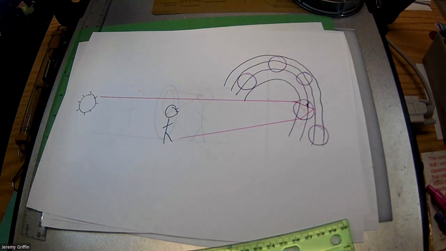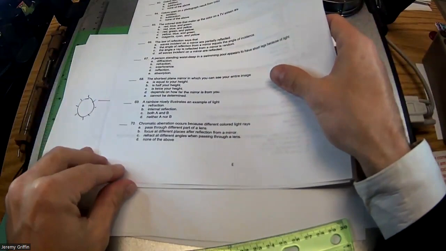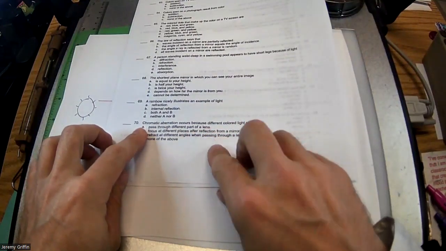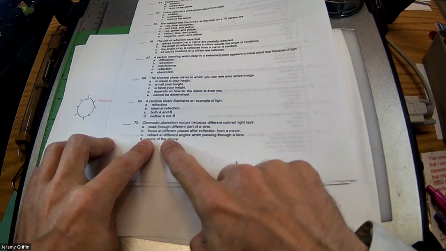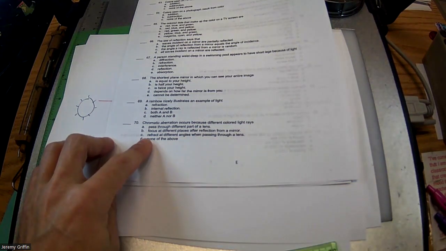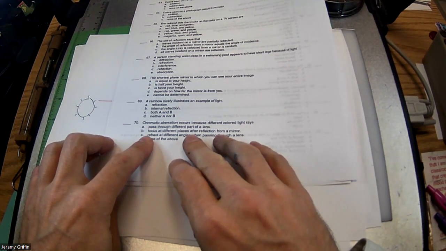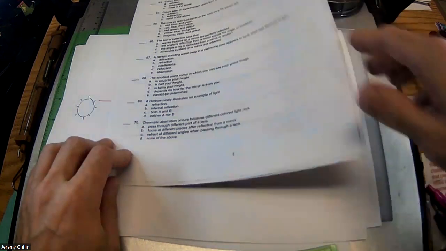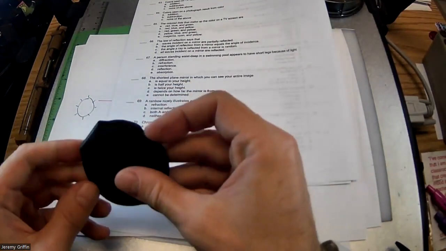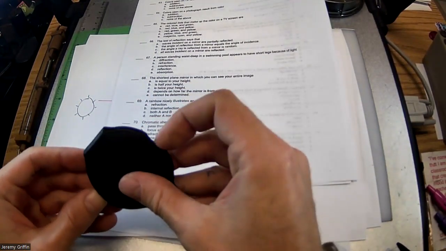Number 70. Chromatic aberration occurs because different colored light rays are refracted at different angles passing through a lens. Let me zoom in so you guys see this. Chromatic aberration. So that's kind of what I was just talking about. It's involved with the rainbow. That's what makes a rainbow work.